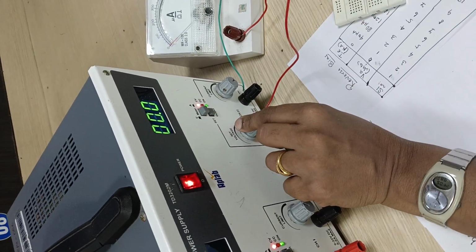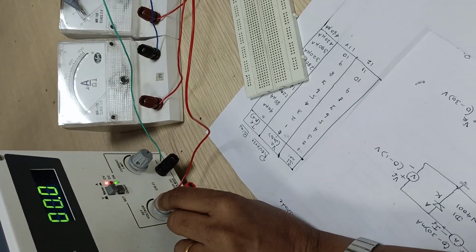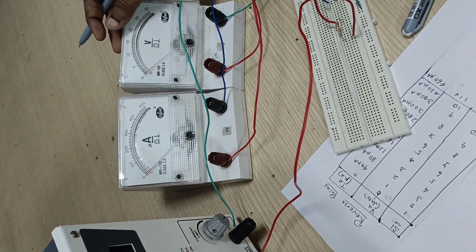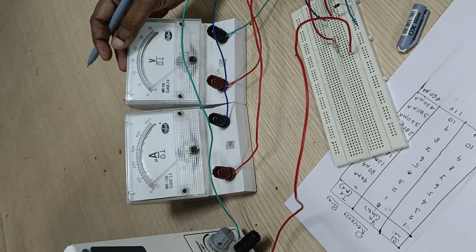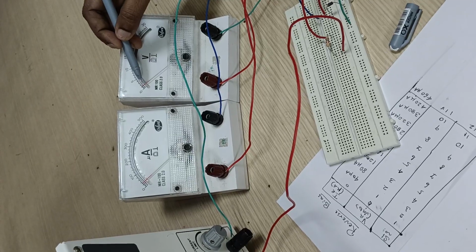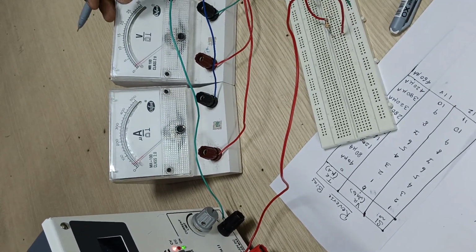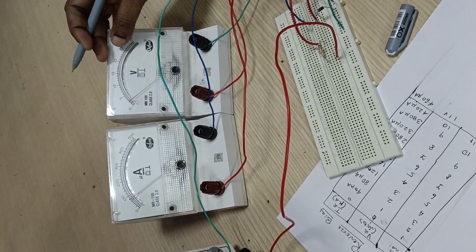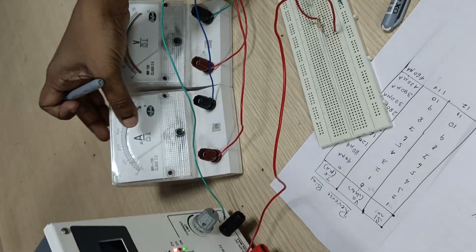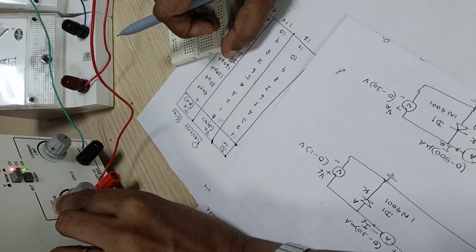Switch on the supply, and now the first reading: the voltage is 0, the current is also 0, so we will note it down. Next we will keep the voltage at 1 volt. We will increase the RPS voltage. Now you look at the voltage across the diode, VR is 1 volt, the current is 40 microamps, so we will note it down. Next we'll keep the voltage at 2 volts, so the voltage across the diode is now 2 volts and the current is 80 microamps, so we will note down the current as 80 microamps.